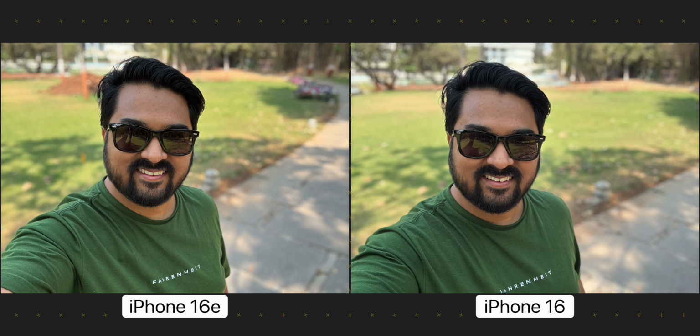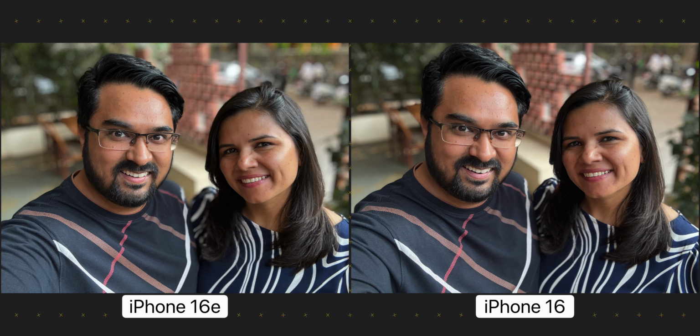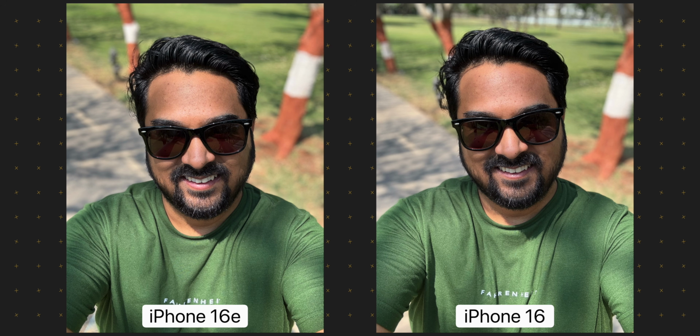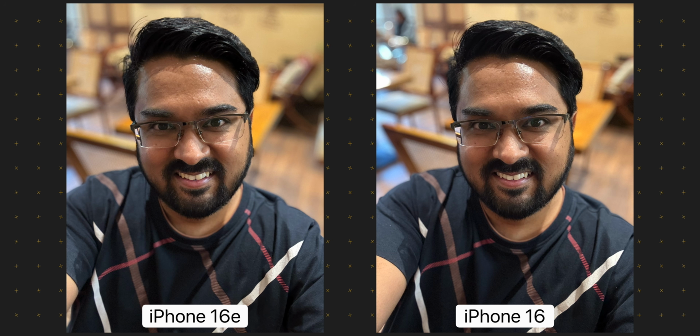So you can be paying much less and go for the iPhone 16e and still expect to get the same results on the front facing camera as the iPhone 16. This is true for both normal and portrait selfies. The edge detection from both of them is the same. I think they both can use a bit of refinement so they can do an even better job around the hair. But other than that, the level of detail and dynamic range even in the portrait selfies is similar from both.